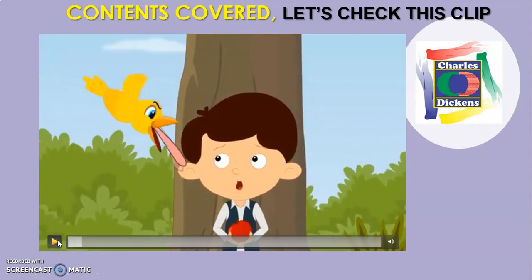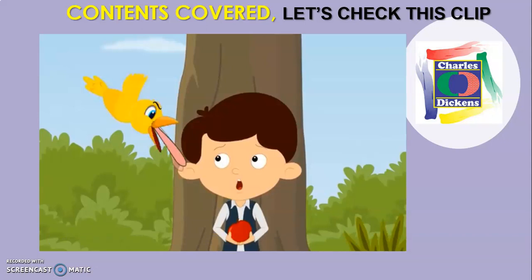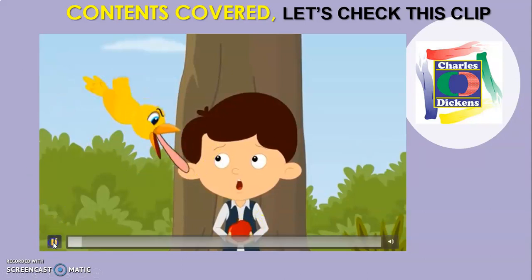Okay, there we saw gravitational power. Inevitably, the apple landed in this boy's hands because the bird couldn't grab the apple in its beak. Okay? Gravitational power.